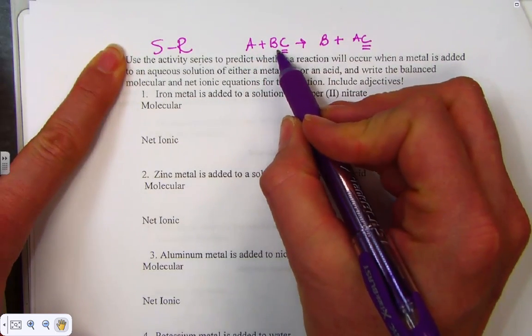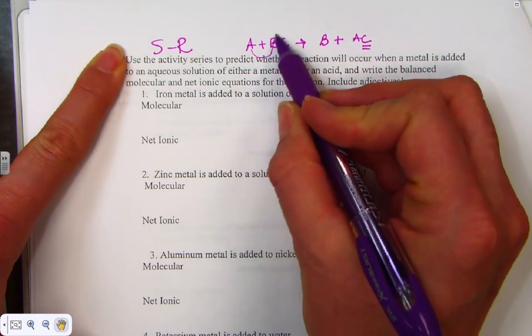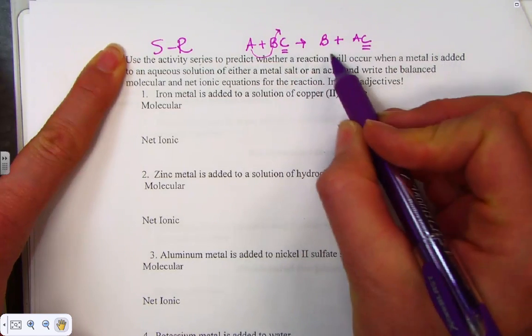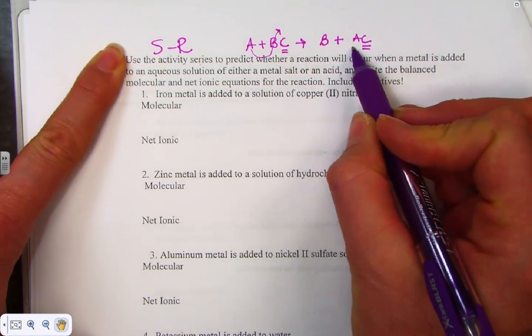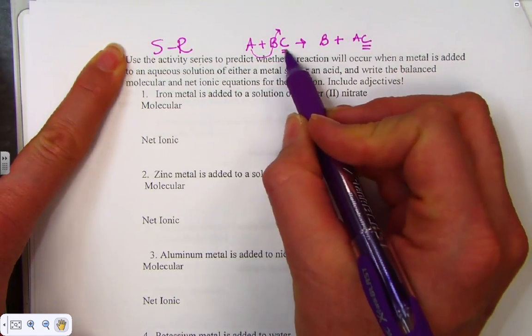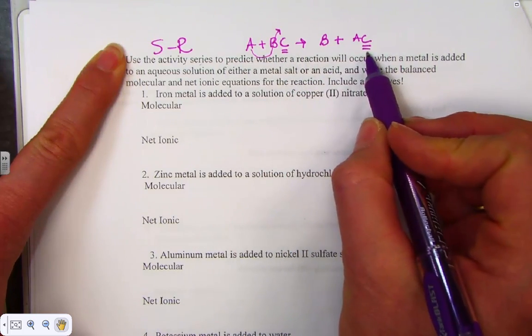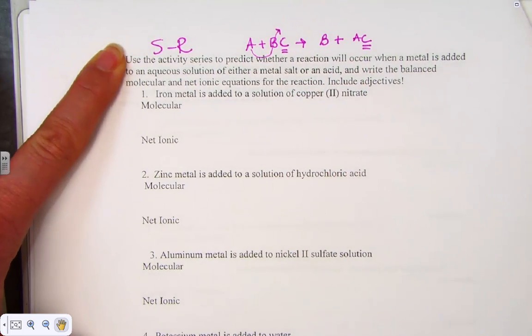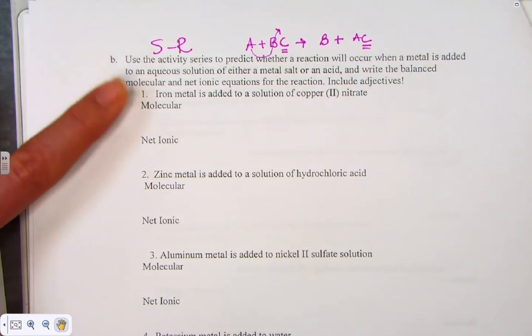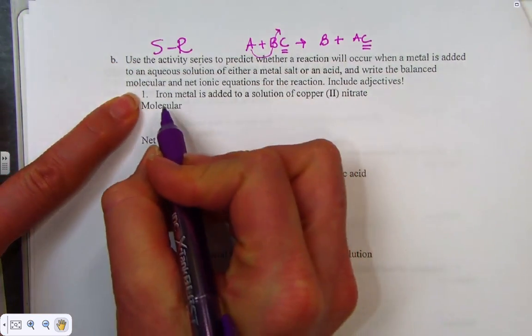A plus compound BC, A kicks out B if it's strong enough, giving us a new element B and a new compound AC. It's this negative ion that typically ends up to be the spectator and will get eliminated when we move from molecular to net ionic. So let's begin checking our answers.